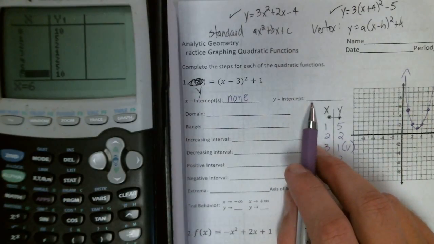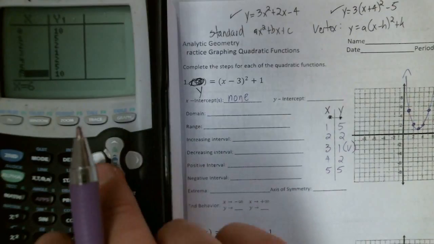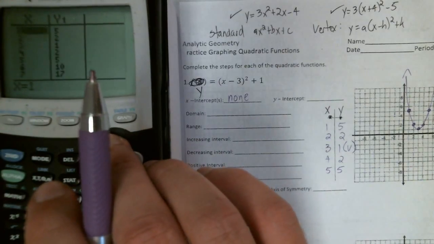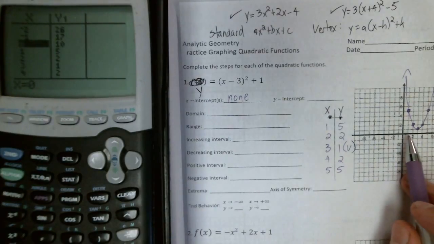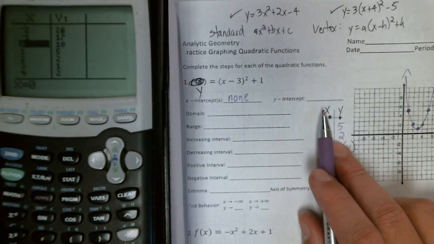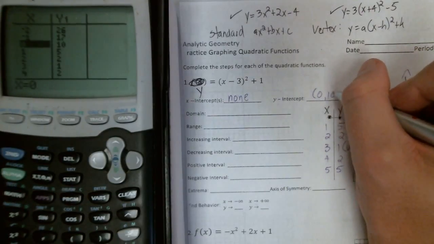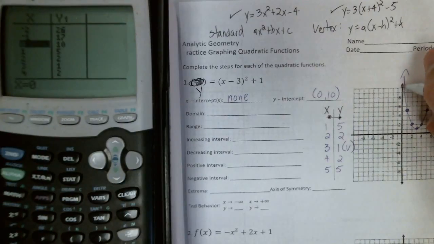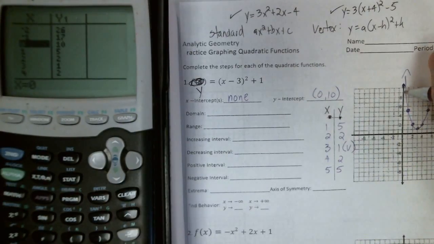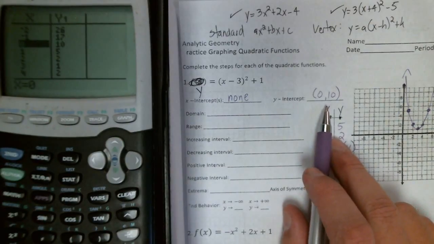Now for the y-intercept, that's the spot in my t-table where x is 0. So let's look. Do I see any zeros in the x column? Oh, yep, I sure do. Right there, 0, 10. This is the spot where it crosses the y-axis, whenever x is 0. So my y-intercept is going to be 0, 10. And that looks about right. If I go 0 up 10, up to this spot right here, yeah, that's about where I've drawn my graph there. So my y-intercept is 0, 10.